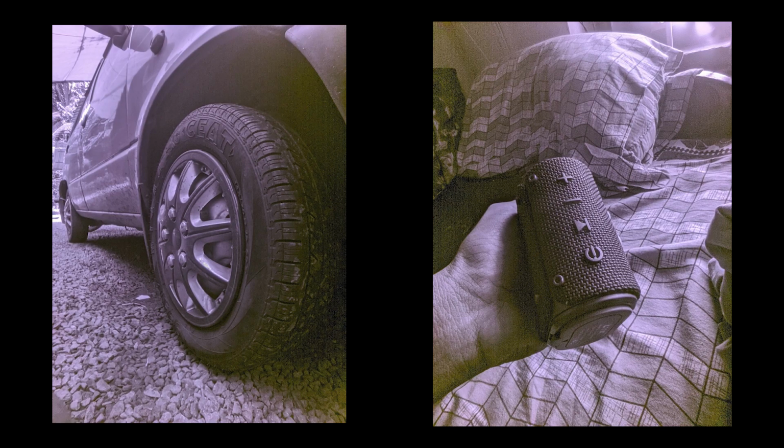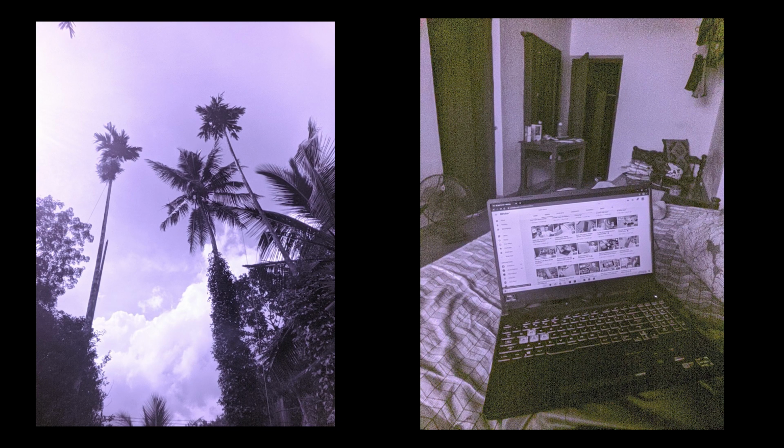All the images shown above are shot with the depth sensor of the Realme device. The photos taken have a purple hue which gives it a retro look. So if you guys are into this kind of photos, then try it for yourself.